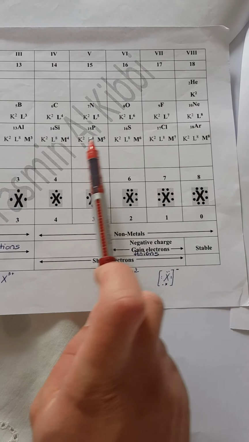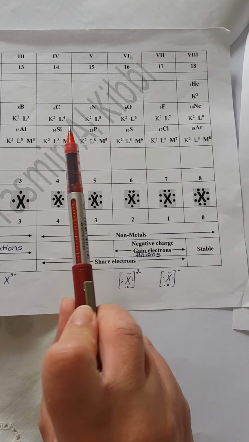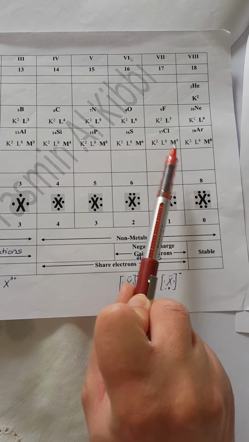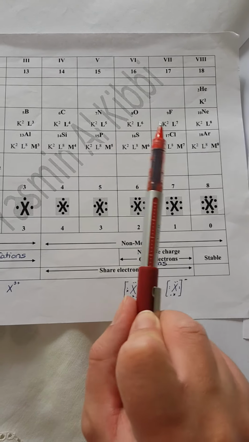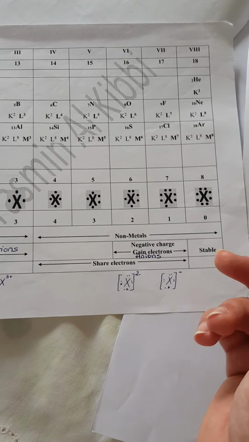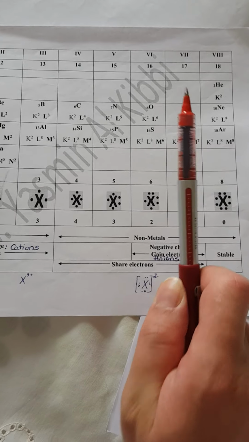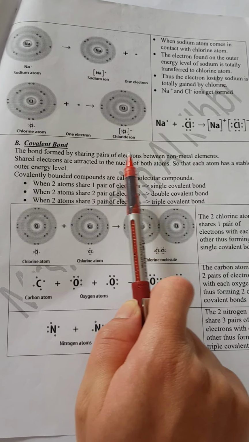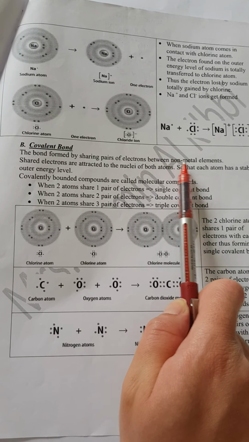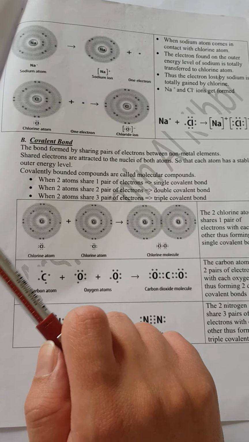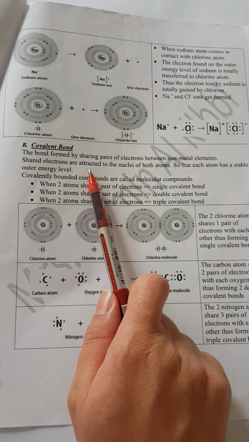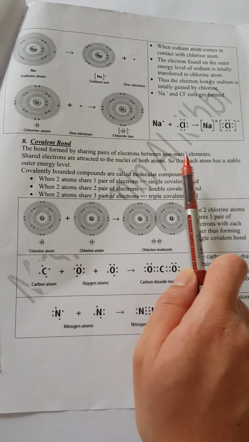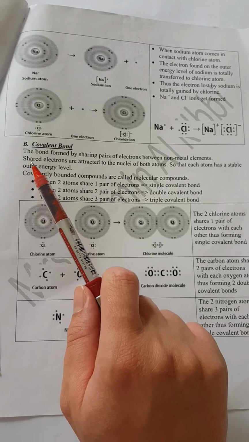If it is involved with a metal, then it's going to form an ionic bond. If it is involved with a non-metal, meaning an element of group 4, 5, or 7, or another element of its group, then it is involved with another non-metal. So it's definitely a covalent bond. In the covalent bond, you have to focus that it is a bond formed by sharing pairs of electrons between non-metal elements. Shared electrons are attracted to the nuclei of both atoms so that each atom becomes stable on the outer energy level.